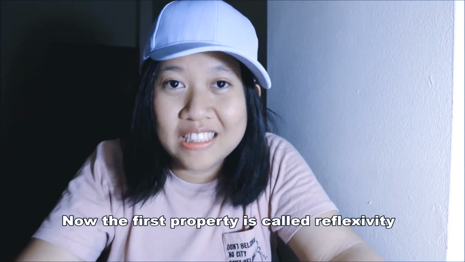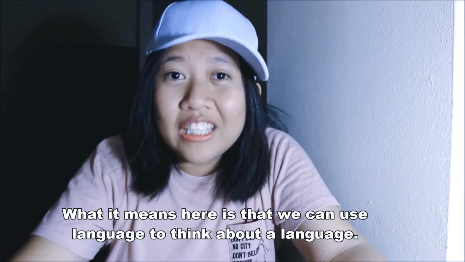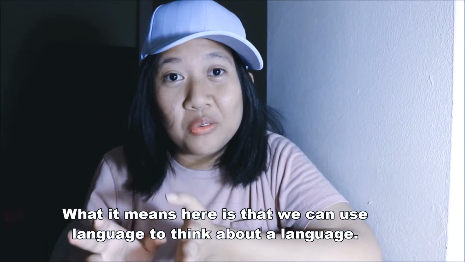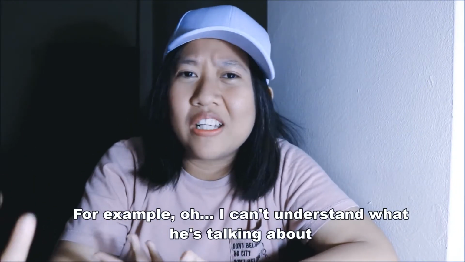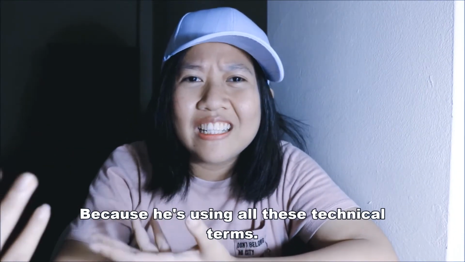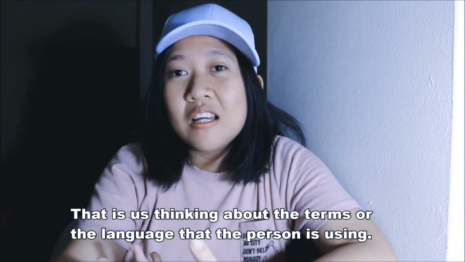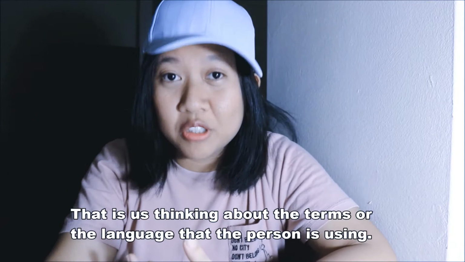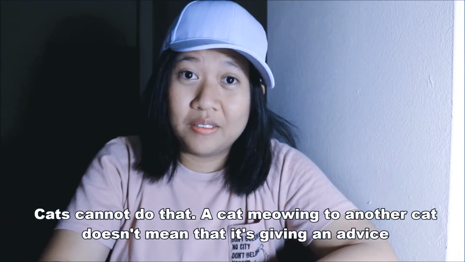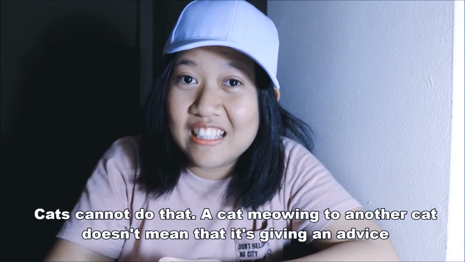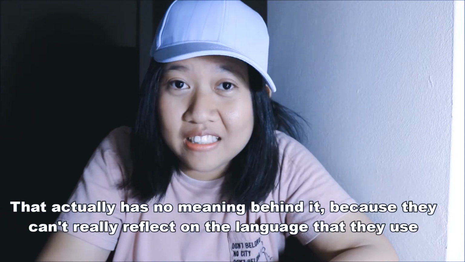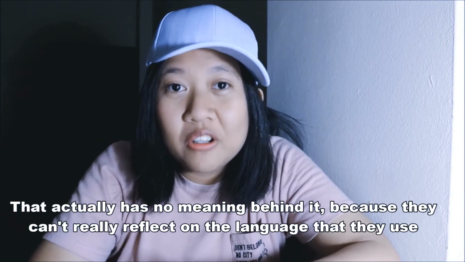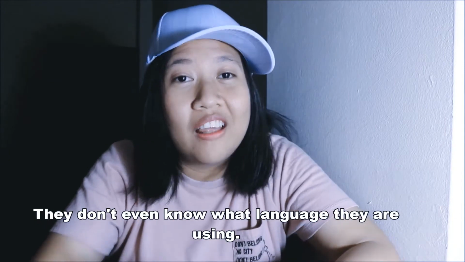Now, the first property is called reflexivity. What it means here is that we can use language to speak about language. For example, I can't understand what he's talking about because he's using all this technical terminology. That is us thinking about the terms or the language that the person's using. Cats cannot do that. A cat meowing to another cat doesn't mean that it's giving advice to that other cat. It actually has no meaning behind it because they can't really reflect on the language that they use. They don't even know what language they're using.